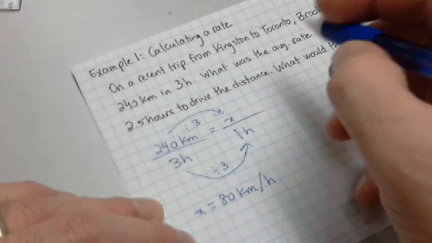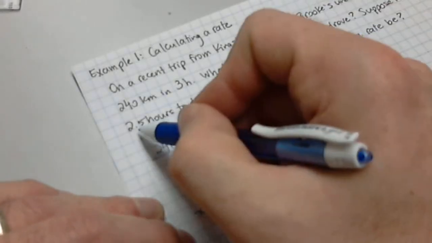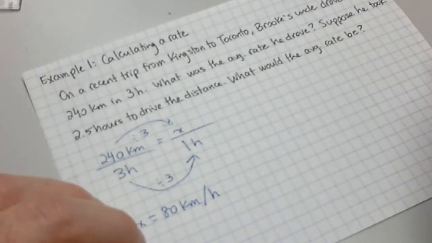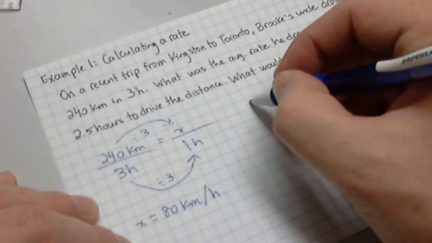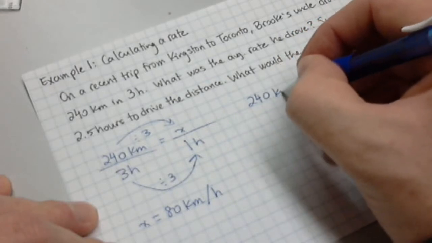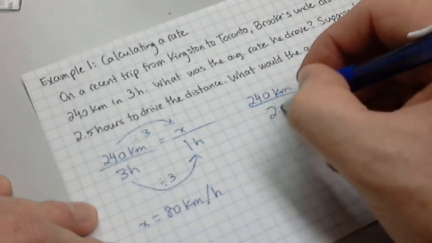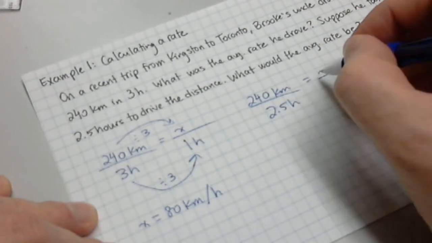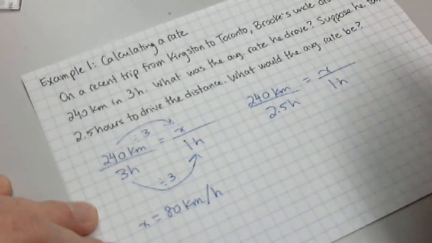The second part of that question is, what if he took only 2.5 hours to drive the distance? What would the average rate be? So it just changes a little bit, where it's 240 kilometers over 2.5 hours, and you want to know how far he would have driven in 1 hour.